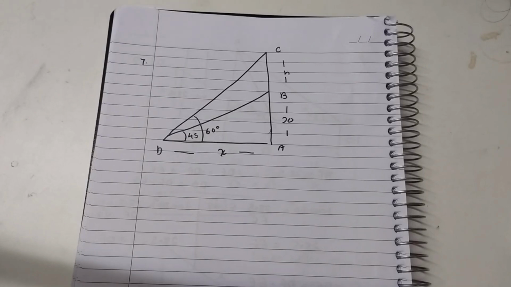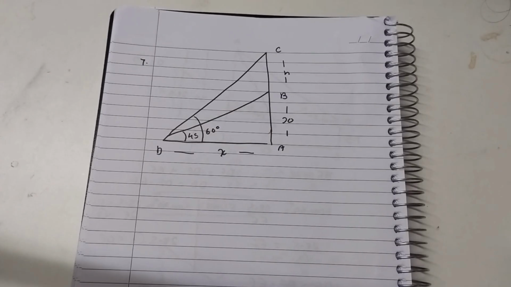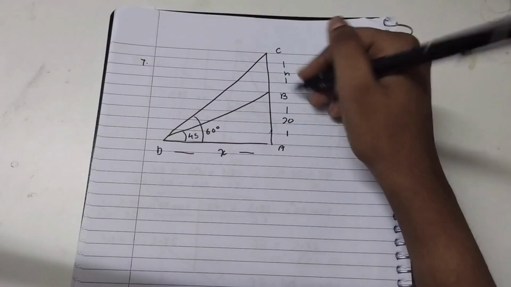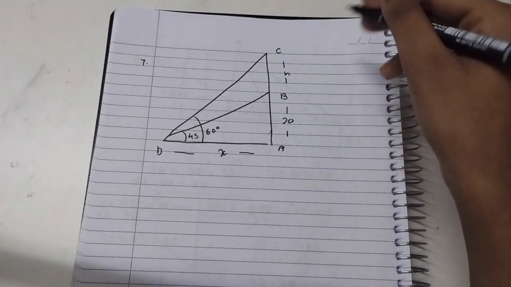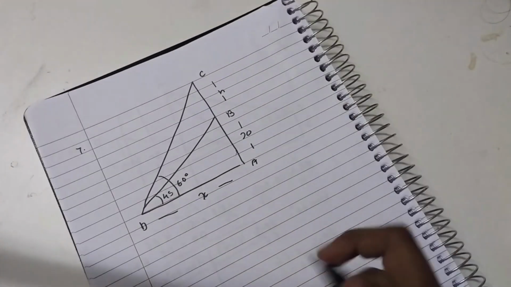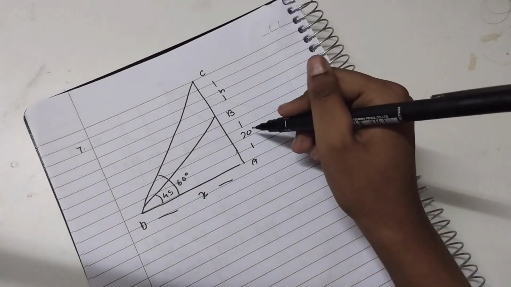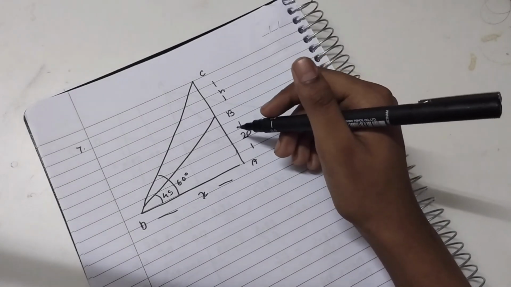In the seventh question, they've given that from a point on the ground, the angles of elevation from the bottom and the top of a transmission tower fixed at the top of a 20-meter high building are 45 degrees and 60 degrees respectively. We need to find the height of the tower. So the height of the tower is h meters, which is CB. So we need to find CB. And they've given that the building is 20 meters high.